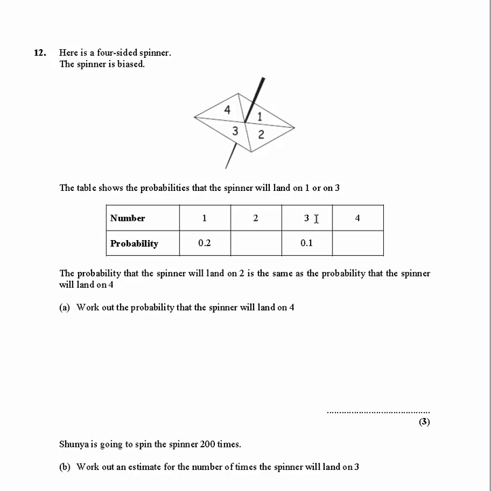And you can see that because if it was a fair spinner with 4 numbers, each number would have a 1 in 4, a quarter chance of coming up. Okay, I think I got a bit garbled there, so let's try that again. These are the probabilities it's going to land on 1 and 3, and these two probabilities are the same.